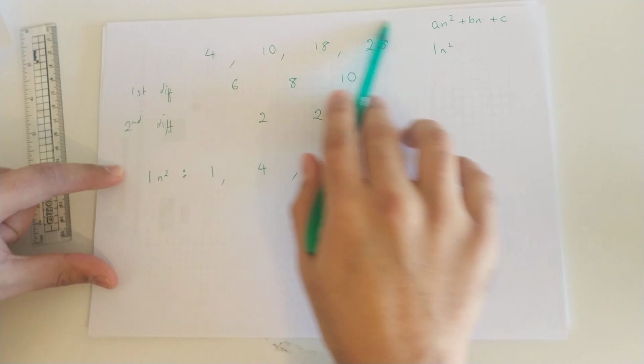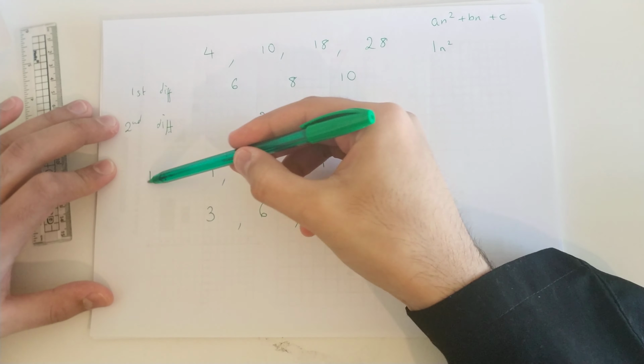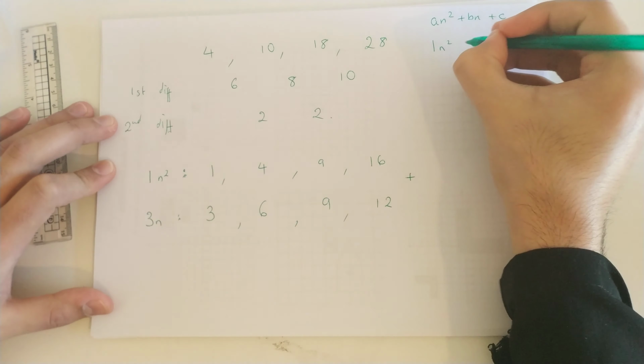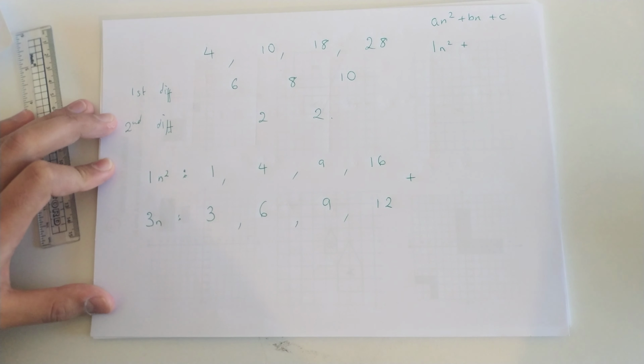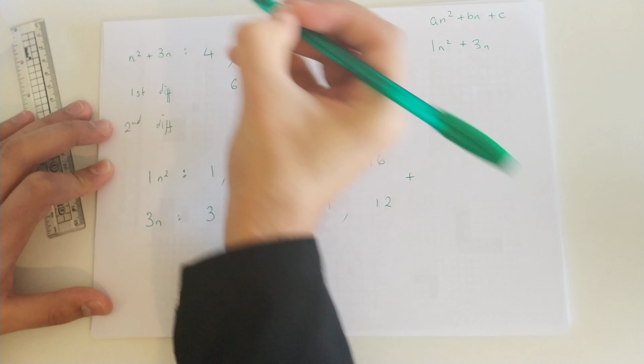So if I add up these two sequences, I will get the original sequence. This sequence is 1n squared, obviously. This sequence is pretty easy. You guessed it, it's just 3n. And so my final answer is just going to be 1n squared plus 3n. Or in other words, this sequence is represented by n squared plus 3n. And that's it.